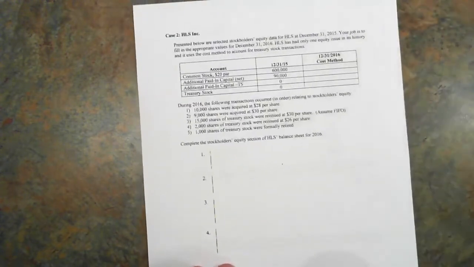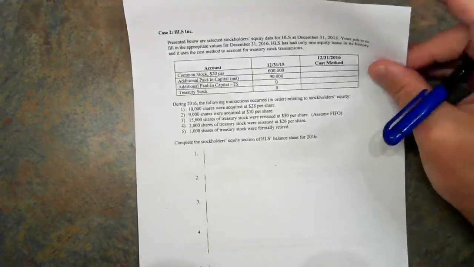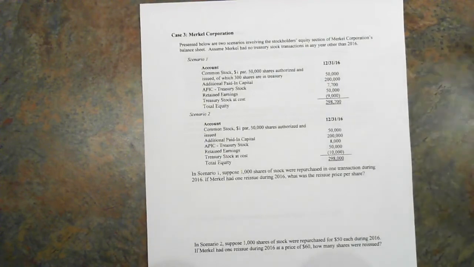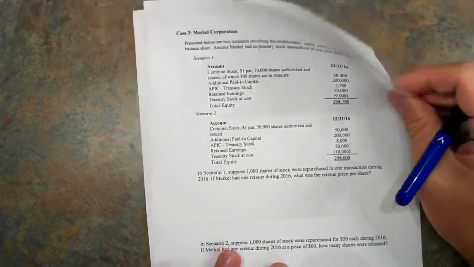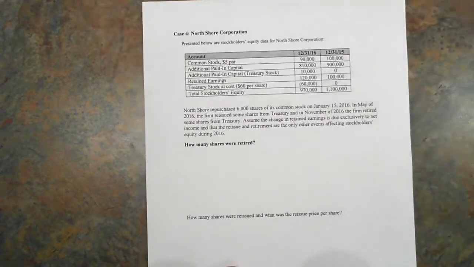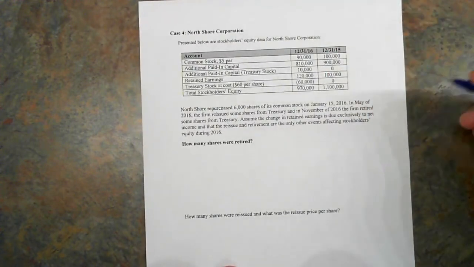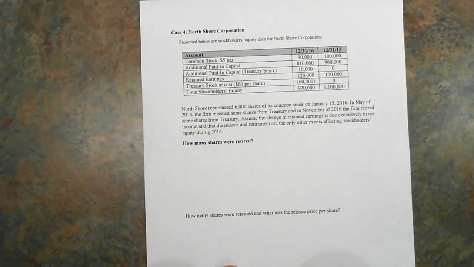I would like you guys to work through case 2 as well as case 3. I think that those two are simple enough. We'll save case 4. If you want a challenge, go ahead and start on it. A little more difficult, a few more things going on between these two balance sheet dates, but you can definitely sink your teeth into case 2 and case 3.